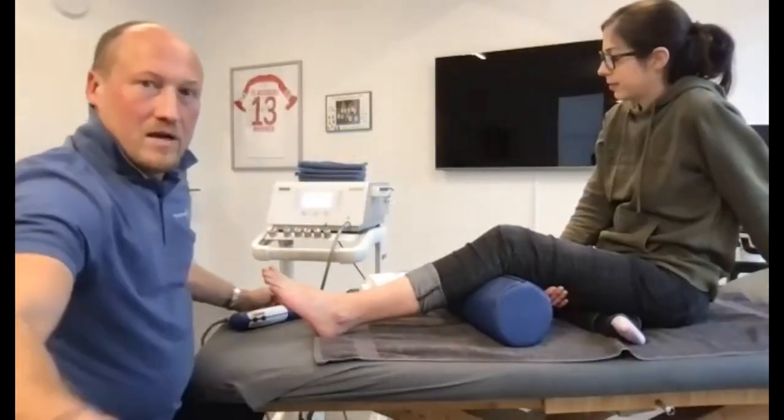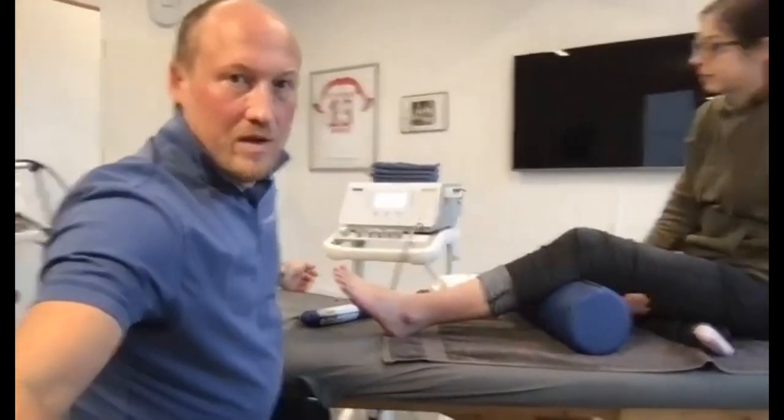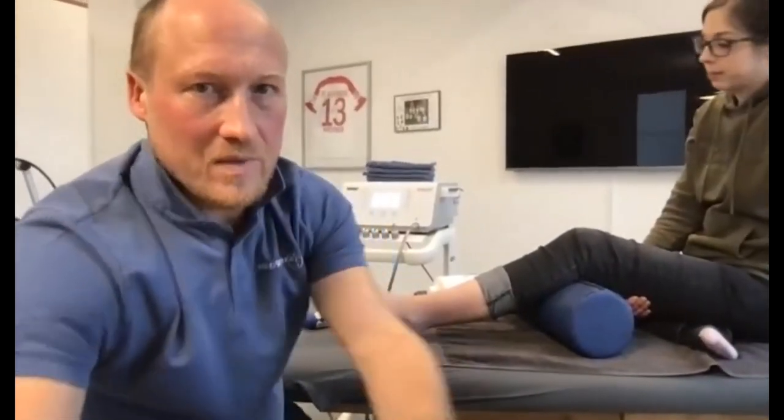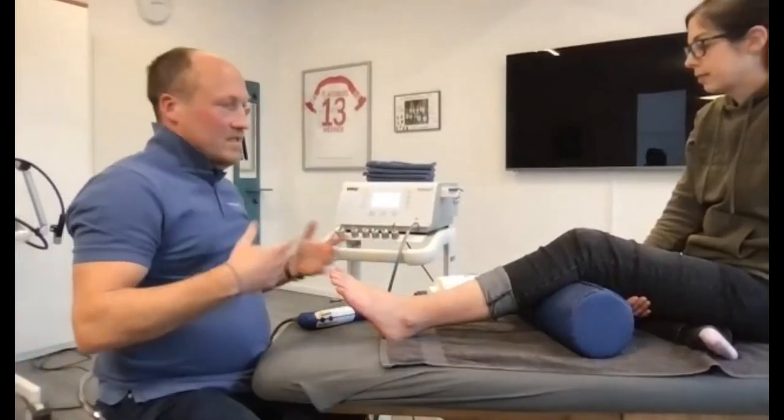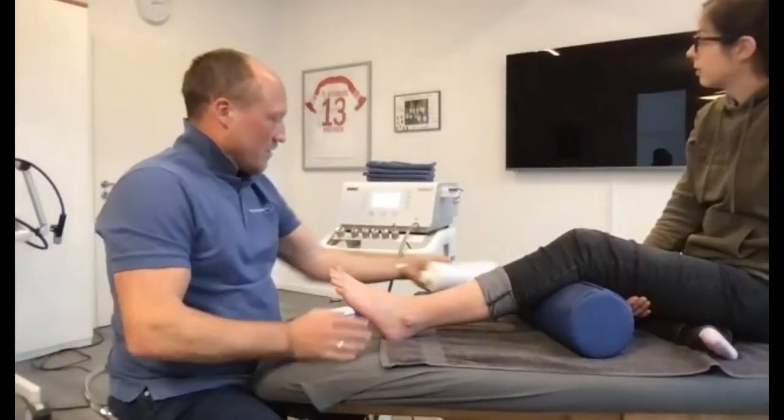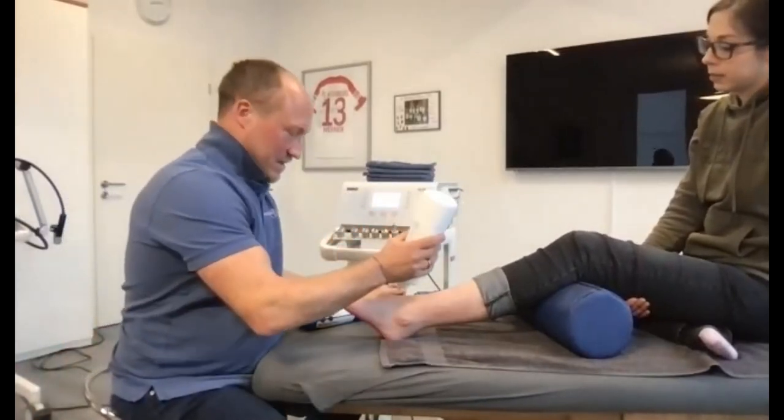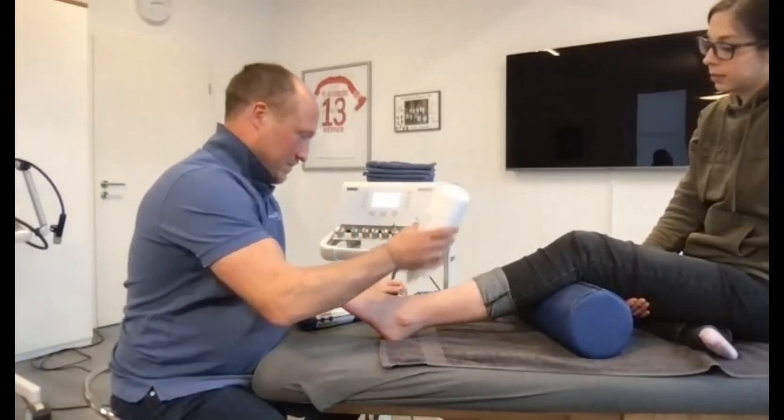So normally the highest pressure that we reach in her ankle is 2.0 bar, not more. It's much too painful. And now let's see, after nearly an hour, maybe 45 minutes, how high we can put the pressure.